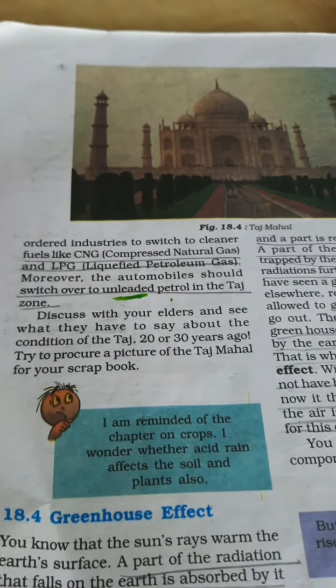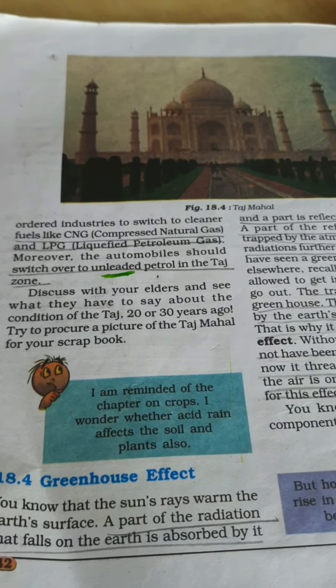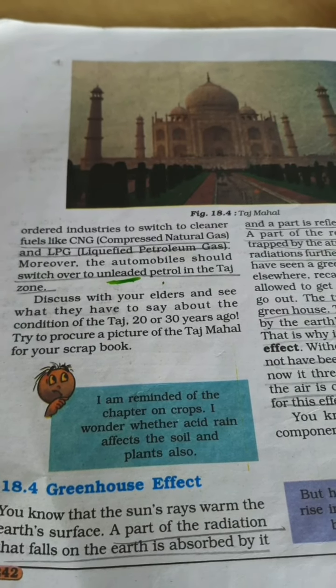Now let us see the next topic, the greenhouse effect, which is one of the factors.